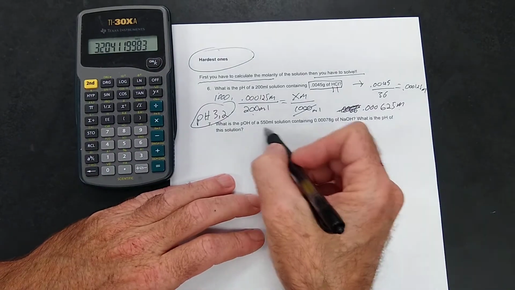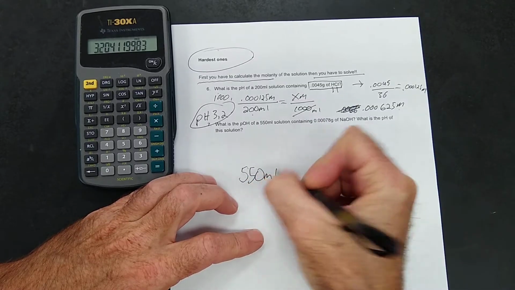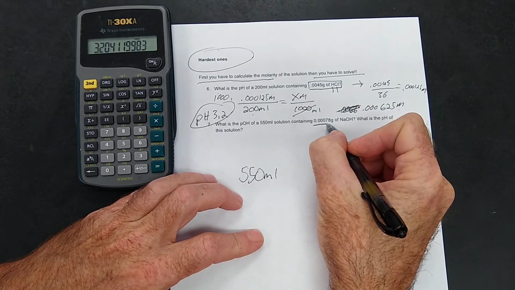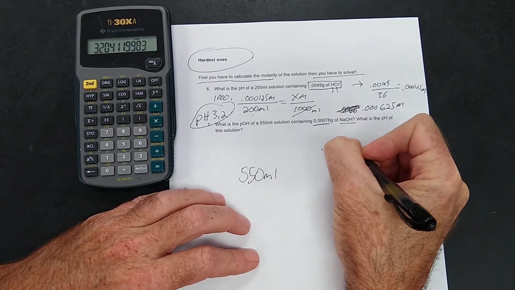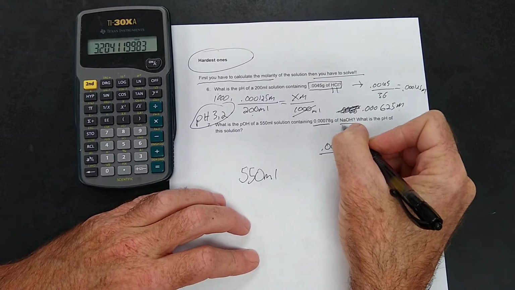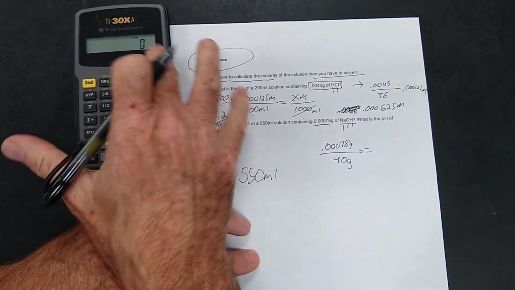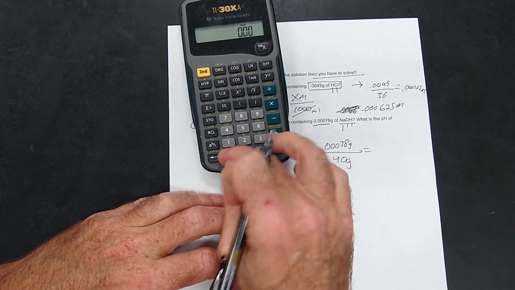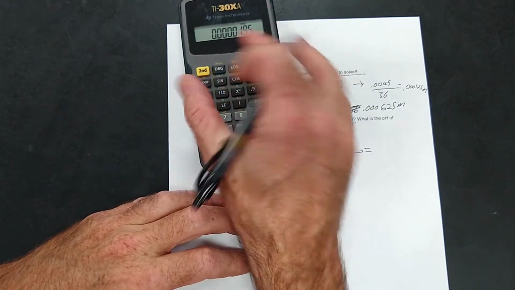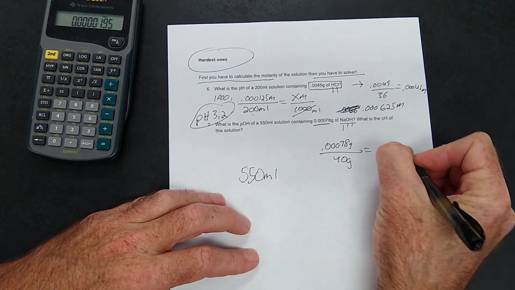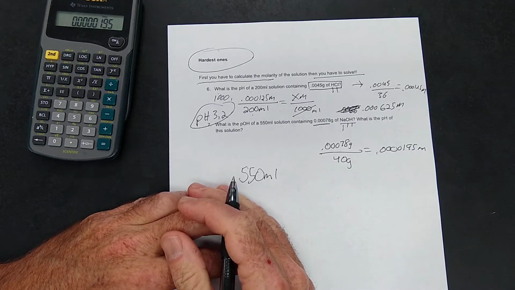What is the pOH of this solution? And then what is the pH? We have 550 milliliters, and we have 0.00078 grams of sodium hydroxide. Okay, 0.00078 grams divided by Na plus O plus H, divided by 40 grams. We just added that up from the table. 0.00078 divided by 40 gives us 0.0000195 moles. That's how many moles we have.